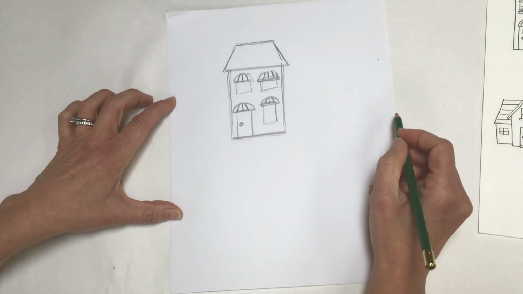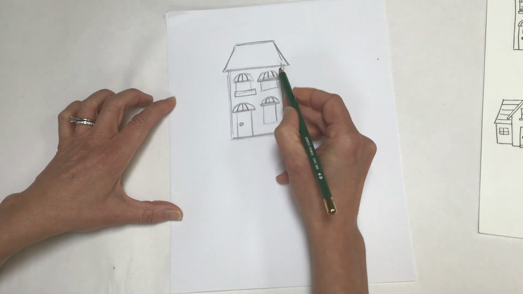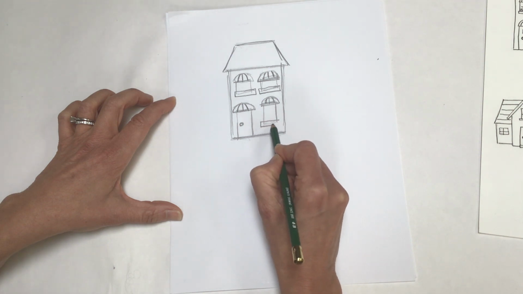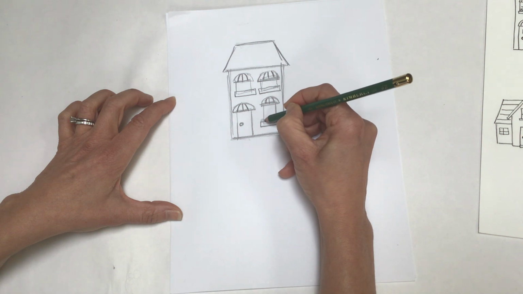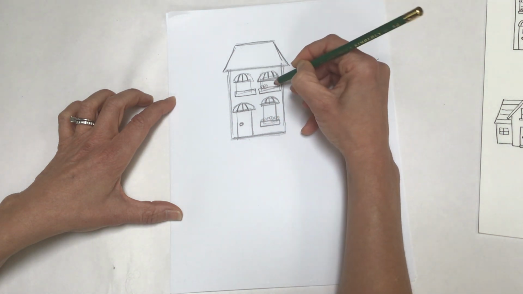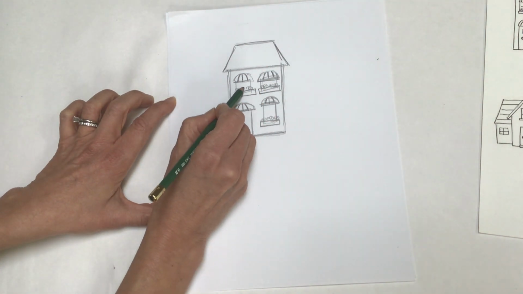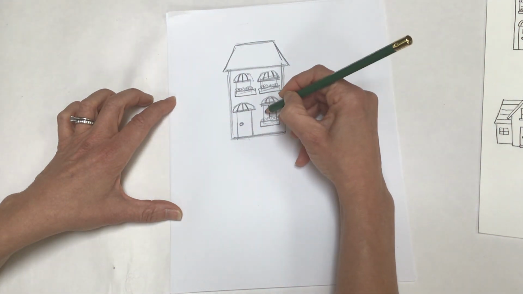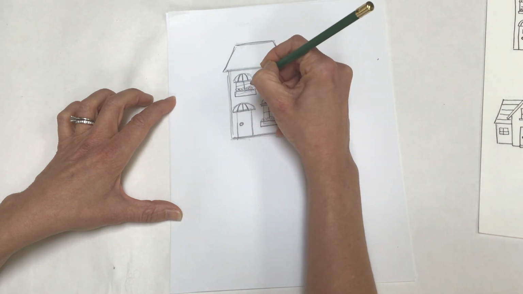Okay. If I want to add more details, I can add some little rectangles at the bottom of each of the windows. And notice how those rectangles, I have them going past those windows a little bit. I could even go back and add some tiny little flowers. All I'm doing is making little squiggle lines. And then that makes it look like the suggestion of a flower or some bushes. All right, then I can go back with a little cross on the inside of each, and now it's starting to look like a window.